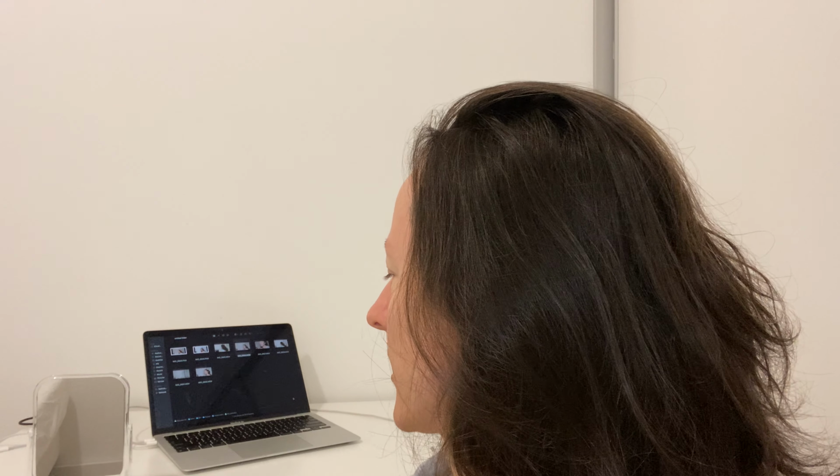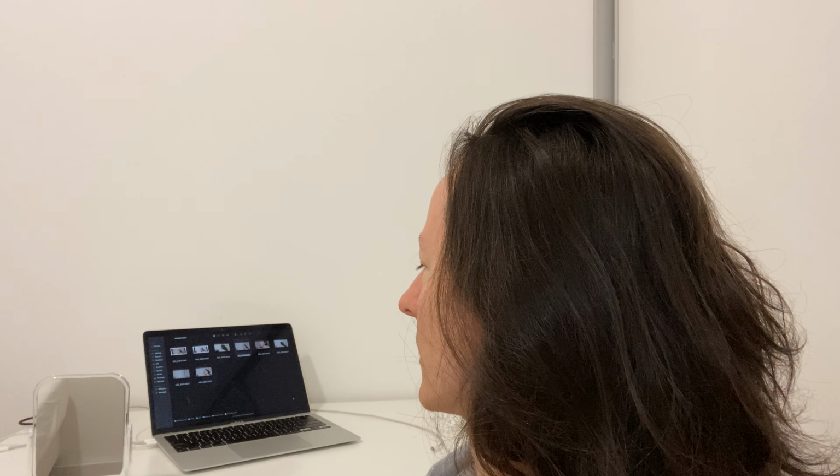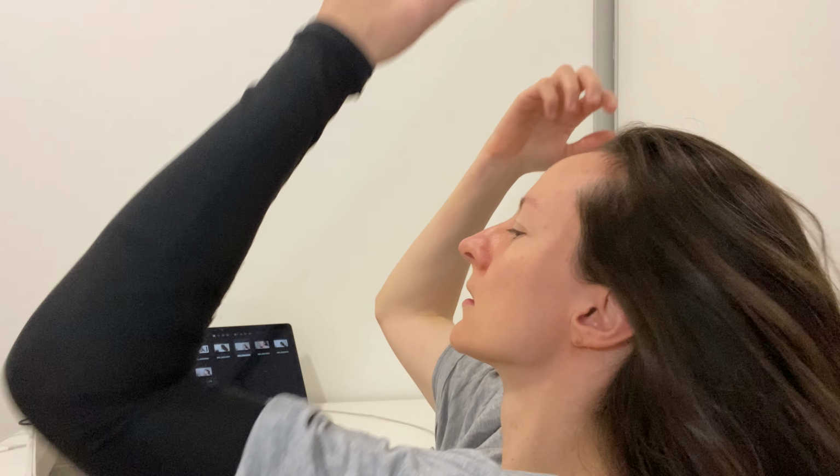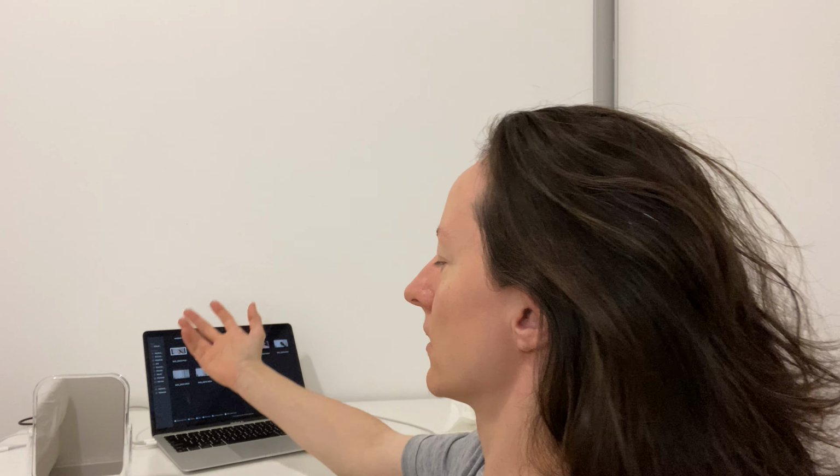I'll talk about the dynamic range and the lensing. So let's talk about dynamic range first. If you have high dynamic range, you can capture more colors. That's all it means. And then if you have a high resolution camera with more megapixels, you can capture the details of all those colors.